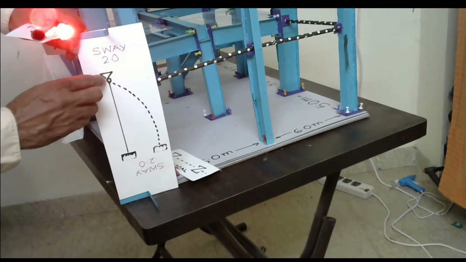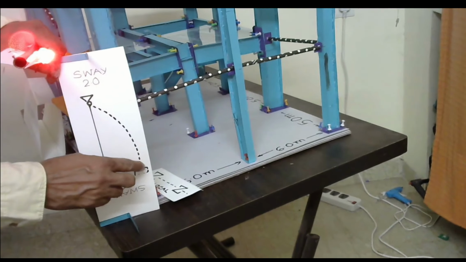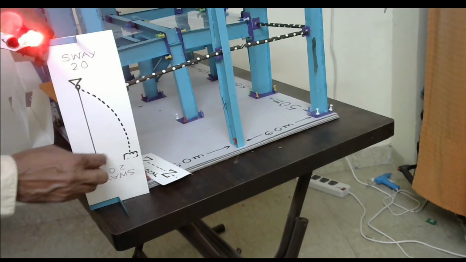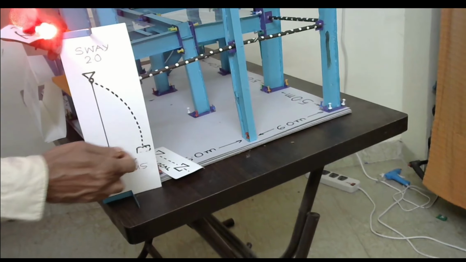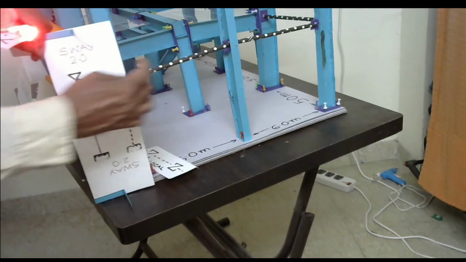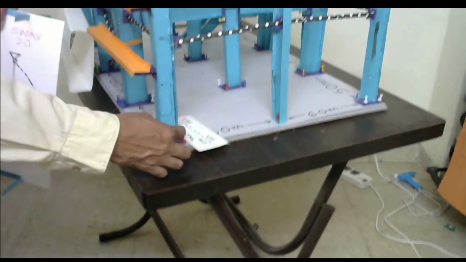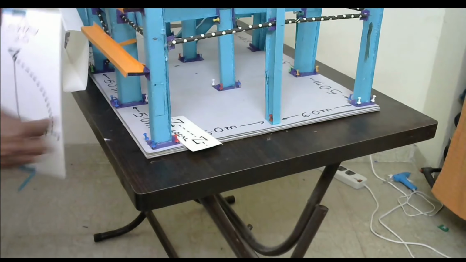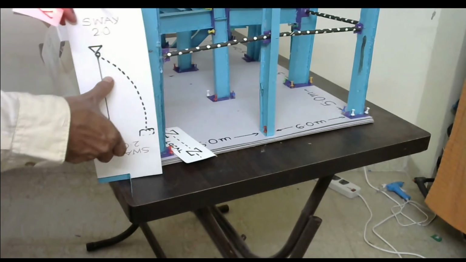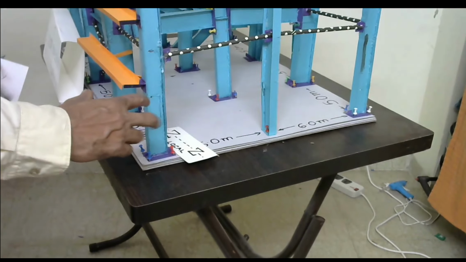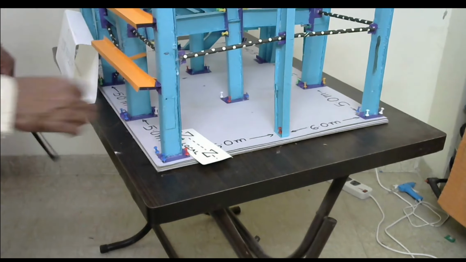Actually it is the top part which is swaying, but for assumption we can consider this part is swaying, considering this top part is here and the fixed part is swayed here. So this becomes 2. So for this column, this is about local ZZ axis, the LZ will be 3 into 2, 6 meter.